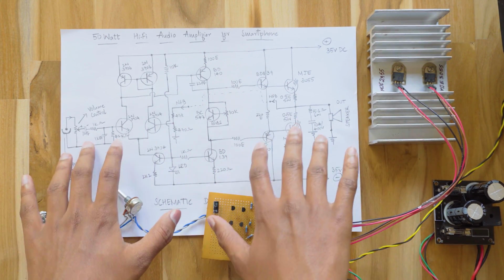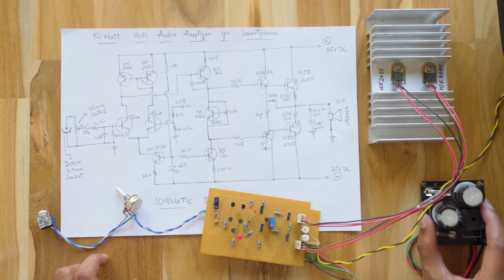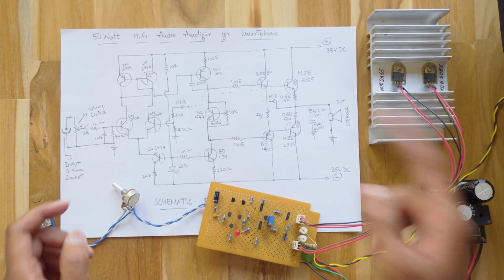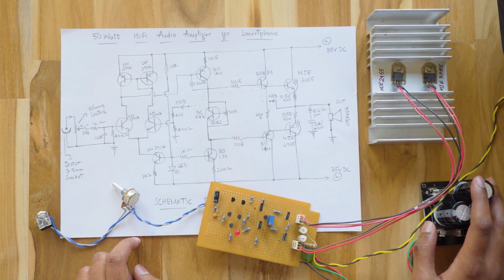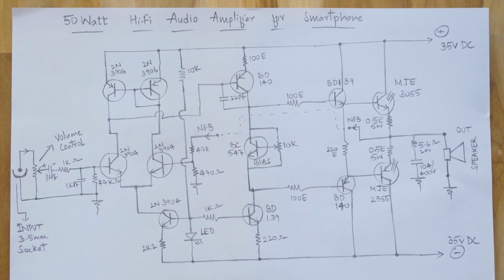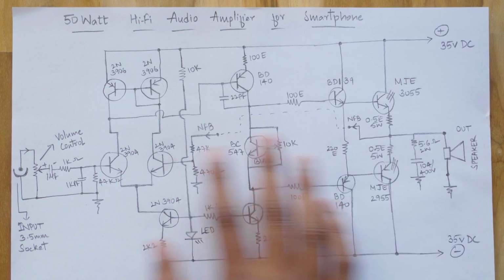To drive this audio amp, you also need a power supply. The power supply is really simple to design. I'll show you that at a later part of the video with the help of a schematic. To keep this video as short as possible, I'm not showing the assembling part of this circuit. Now it's time for the explanation part of this audio amplifier.